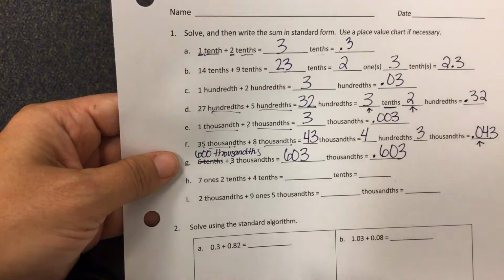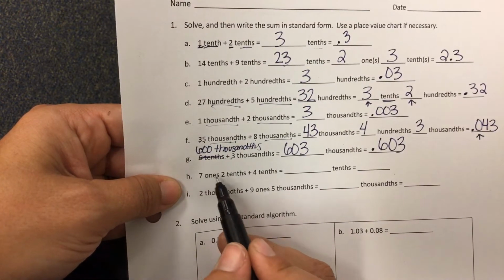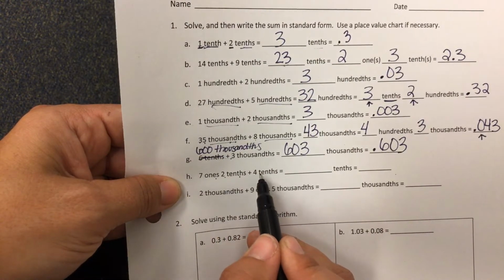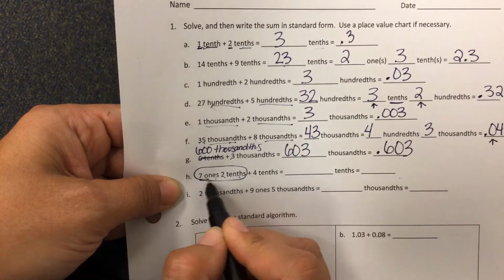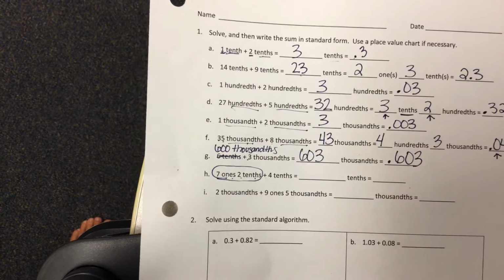Oh, goodness. 7 ones and 2 tenths plus 4 tenths. I would turn this all into tenths. So if I were to put this on my place value chart, this is showing me that I have 7 ones and 2 tenths.